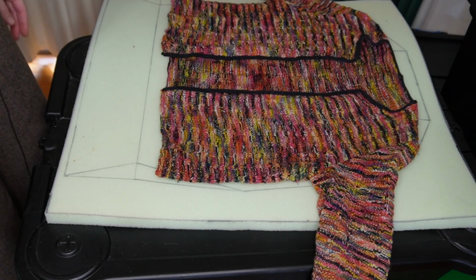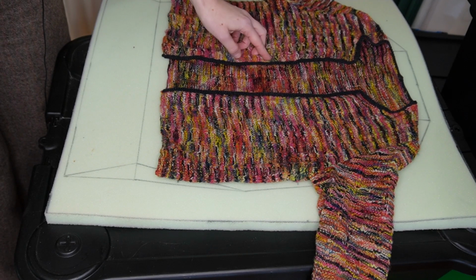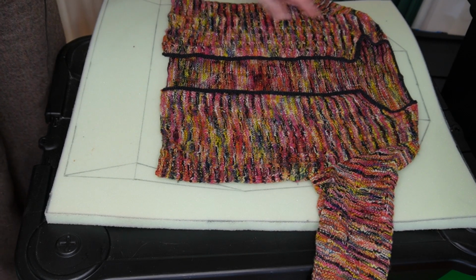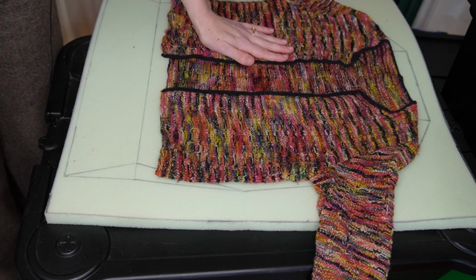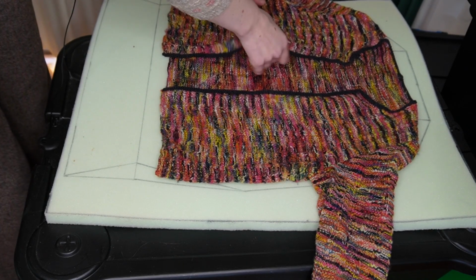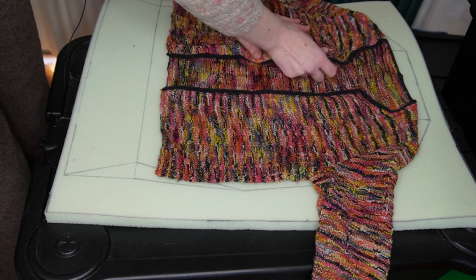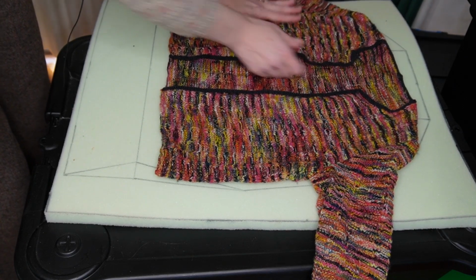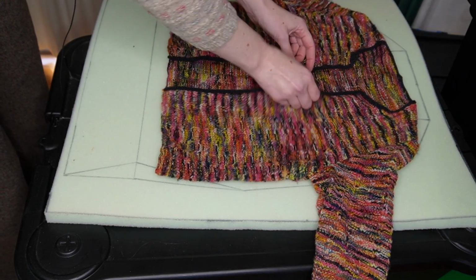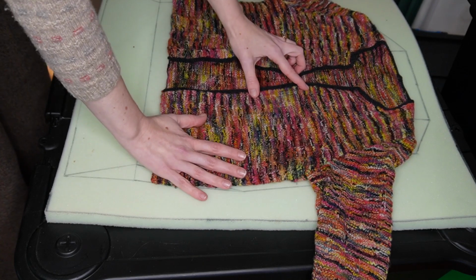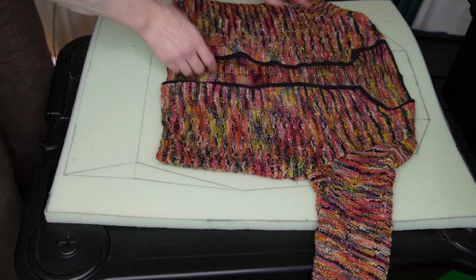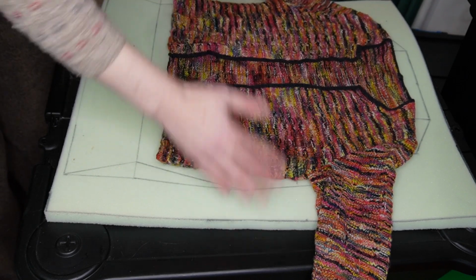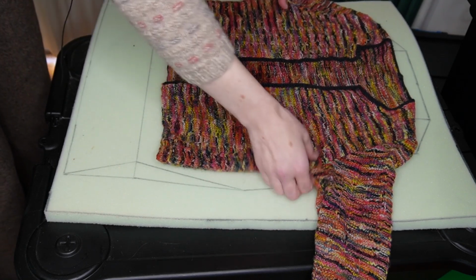Generally, because I do prefer negative ease, I prefer pullover styles rather than open or cardigan styles, because I do find that having the yarn stretch itself due to the negative ease of the vintage garments is more flattering compared to having it fly open at the front.